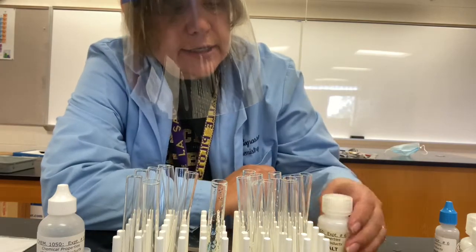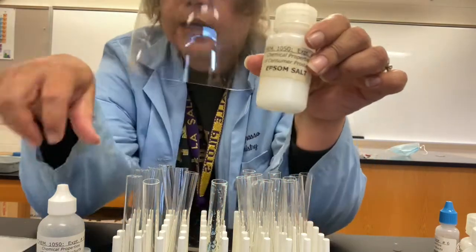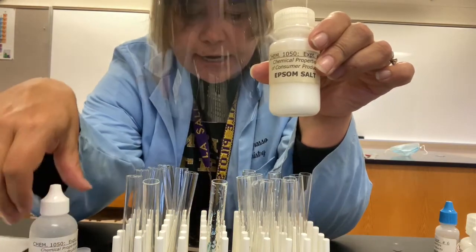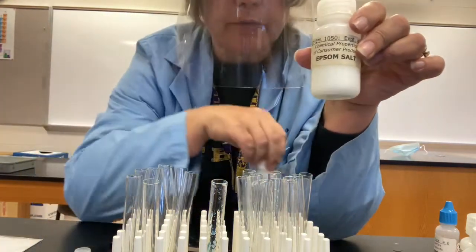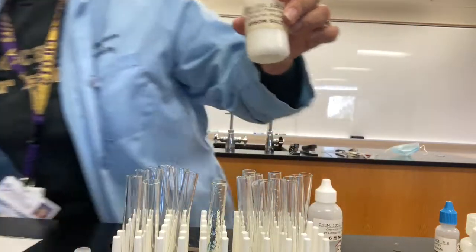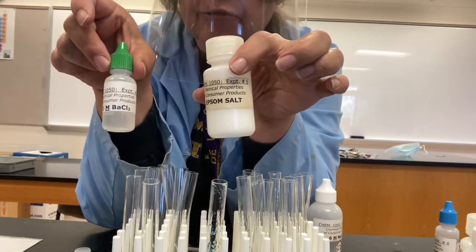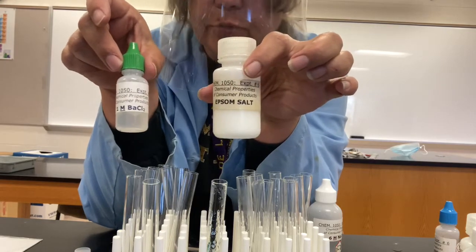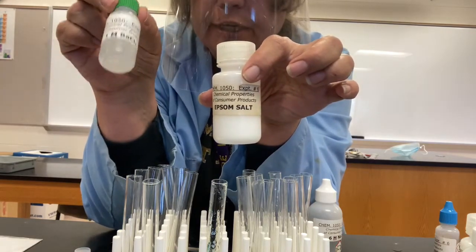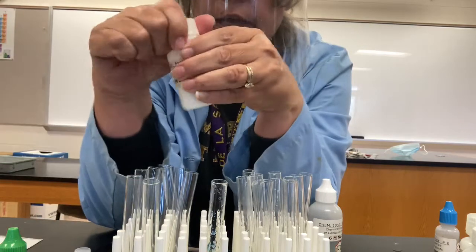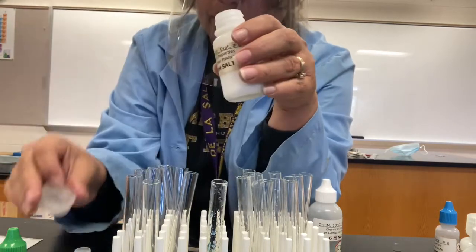That's what our next test is going to do. We'll start with our Epsom salt, and we're going to add to that some barium chloride. Barium forms an insoluble compound with sulfate. So magnesium sulfate is soluble, but barium sulfate is not. So let's go see how that's going to proceed.